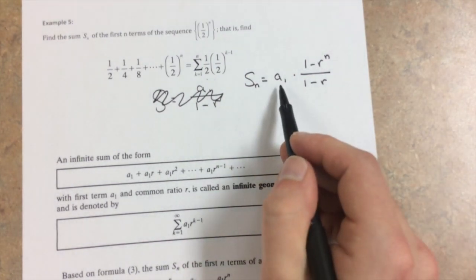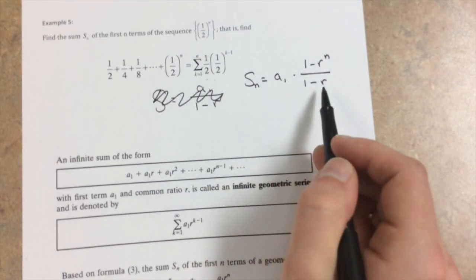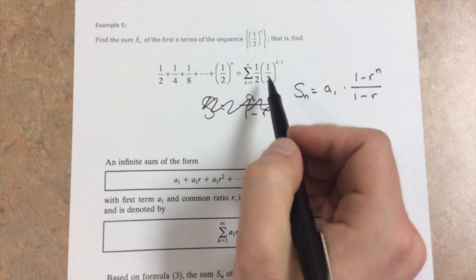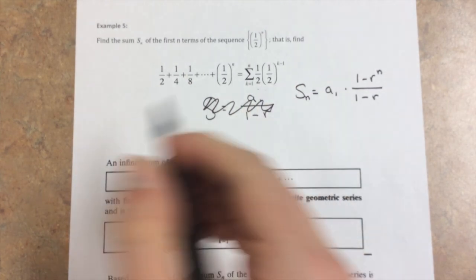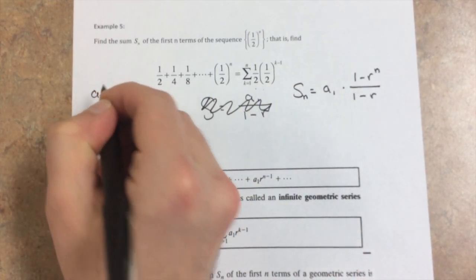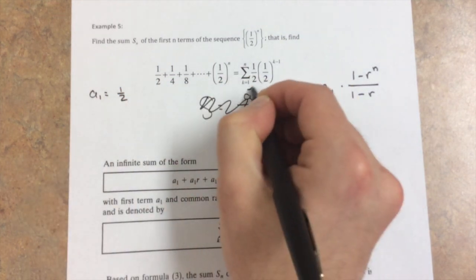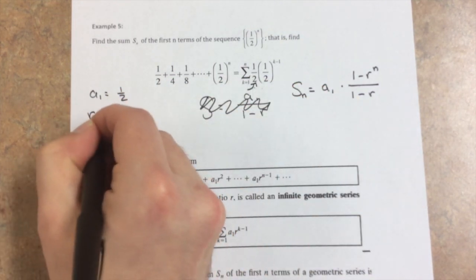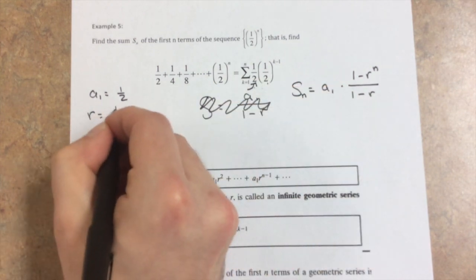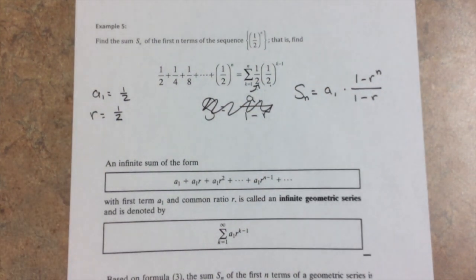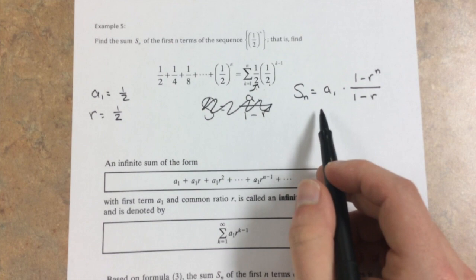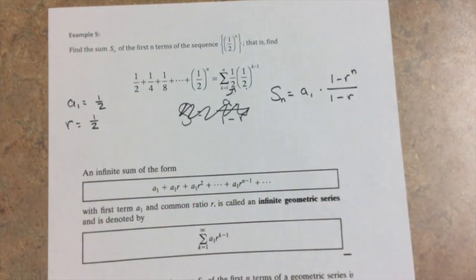In this formula, we need to know what a sub 1 is and what r is. Luckily, our sum already gives it to us. A sub 1 is 1/2, this number right here. r is what's in the parentheses, so it's also 1/2. So we just plug those two values in.